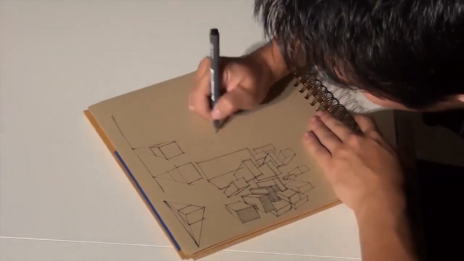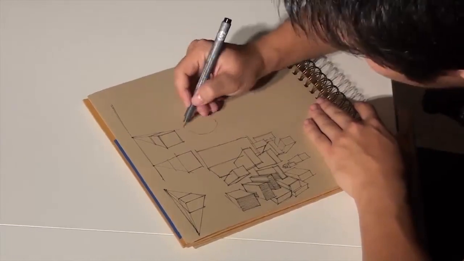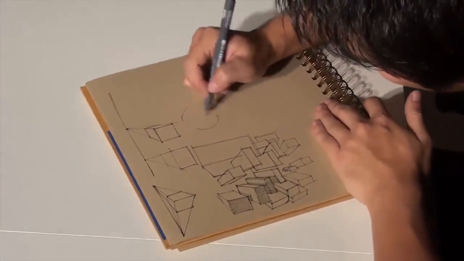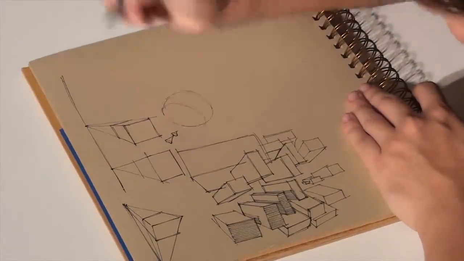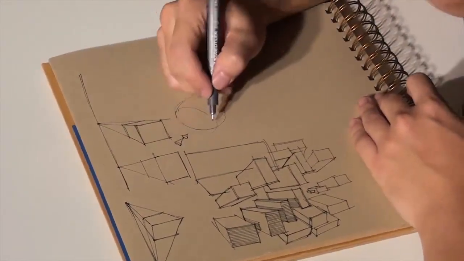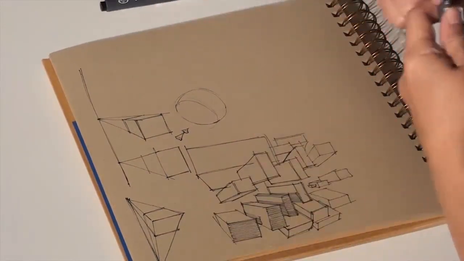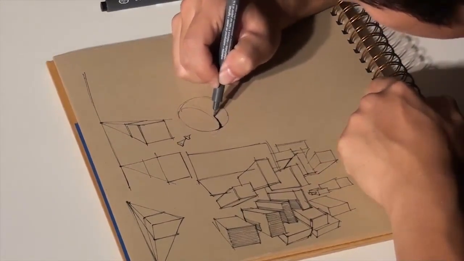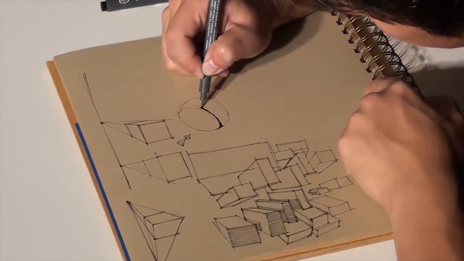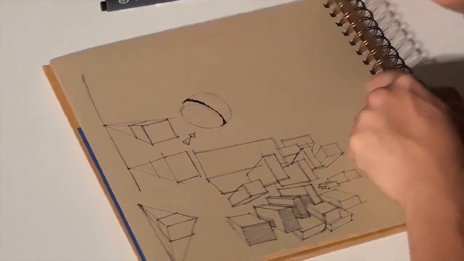So let's go with the most basic form here, a sphere. And like I said before, you're going to look for a cast shadow. Light is coming in from one direction. Find your light source. And this is where you can start to alter and size up with your pen, go a little darker. Find your core. You're going to go dark. Your core is going to be your darkest form shadow.